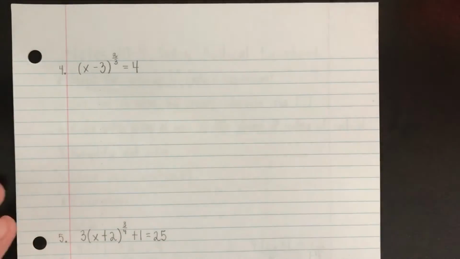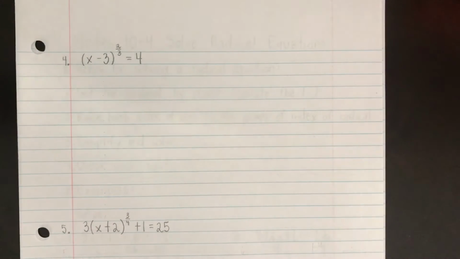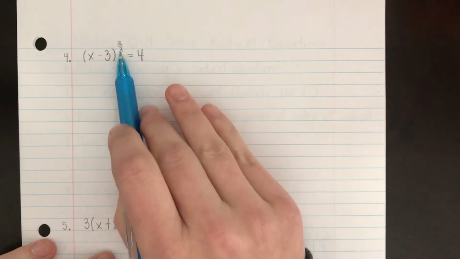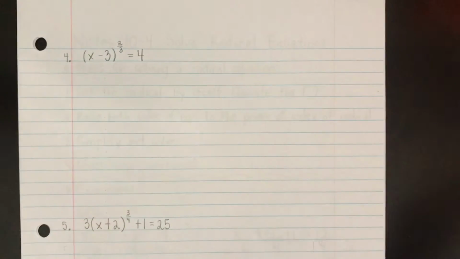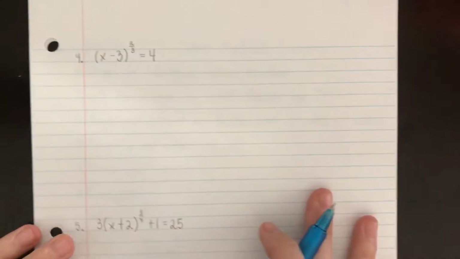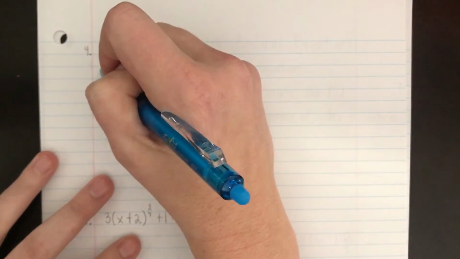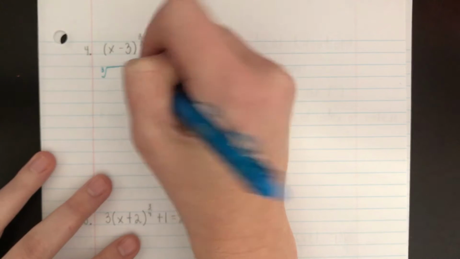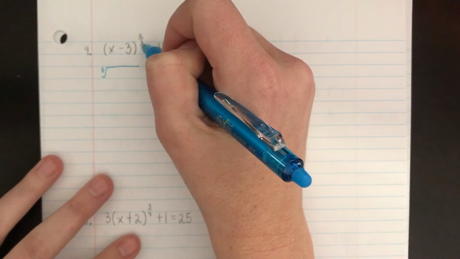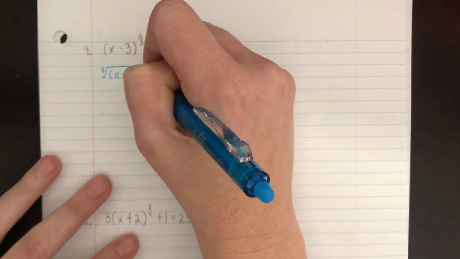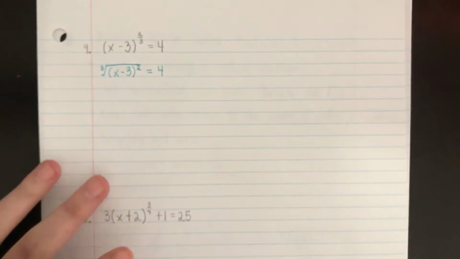So number 4, look at the way this looks different from the previous problems. All of the previous problems had radicals. This has a rational exponent, meaning a ratio or a fraction for an exponent. However, remember, based on what we learned in our rational exponent unit, you know that this can be rewritten as the cube root. Remember that? The denominator becomes the index of the quantity x minus 3 squared equals 4.